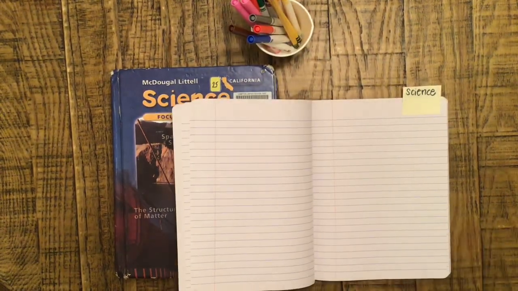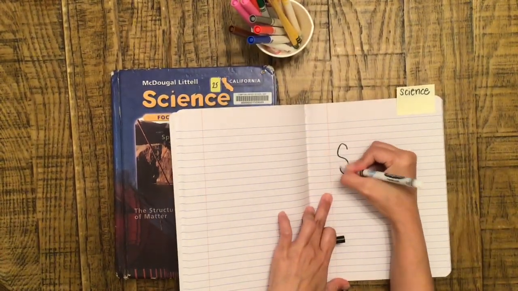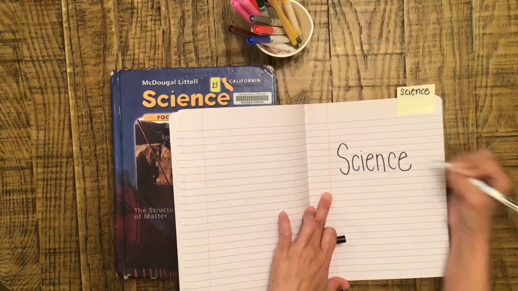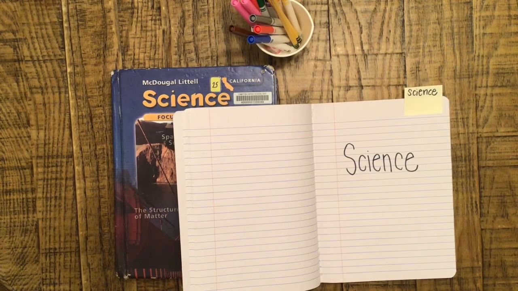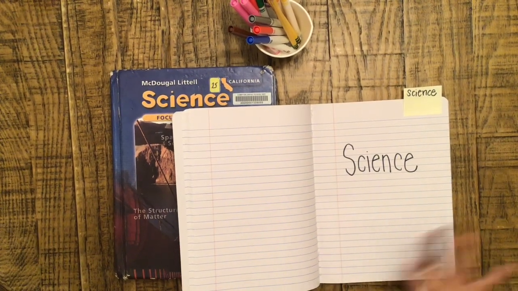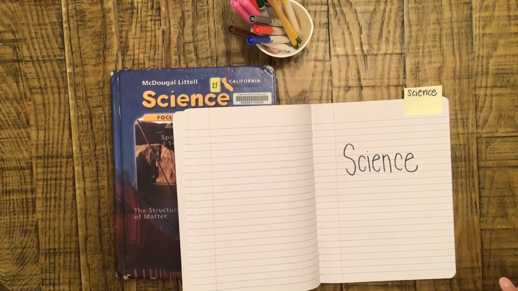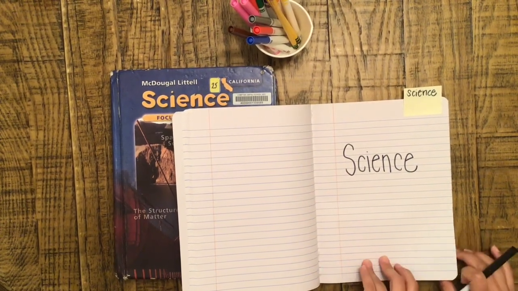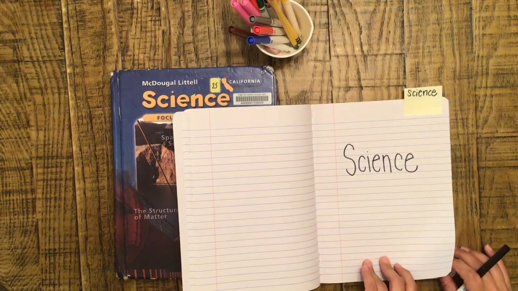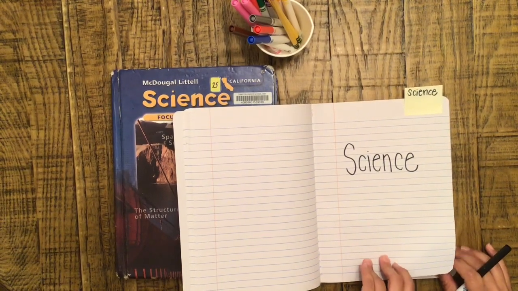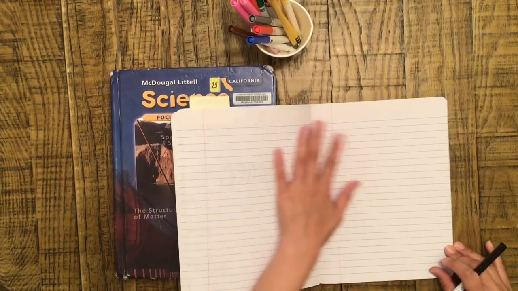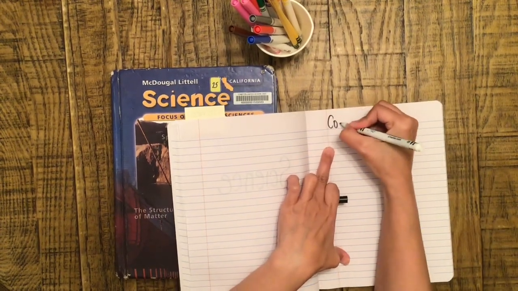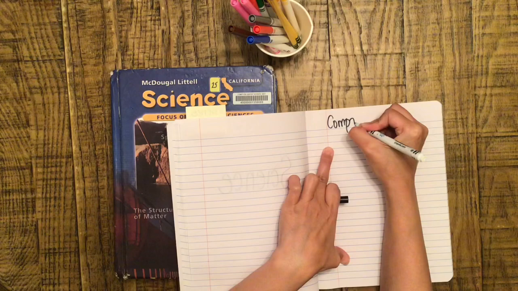So I am going to go ahead and write science nice and big. If you are artistic and you have the time, you can go ahead and decorate this with any kind of science icons or pictures that you might want to put on this page. But for today's activity of comparing and contrasting the video and the text, we're going to start on a new page. Okay, and we are going to compare and contrast. That was the title of the activity.